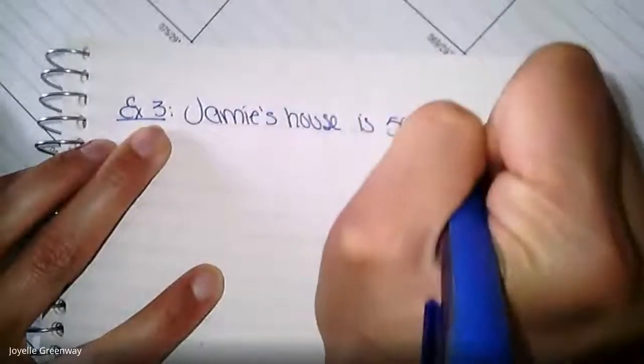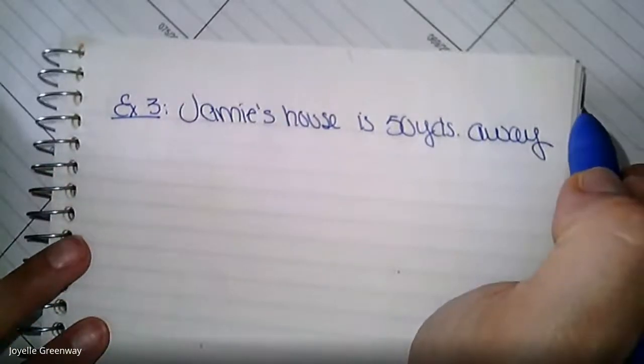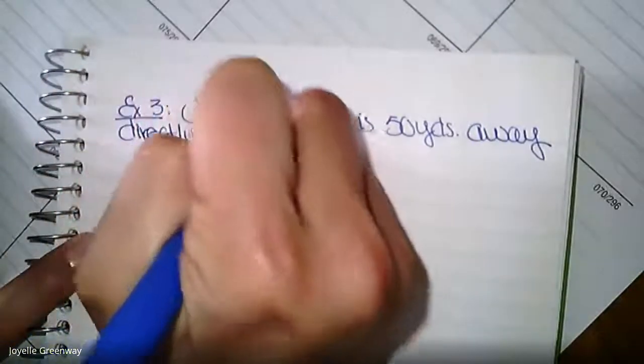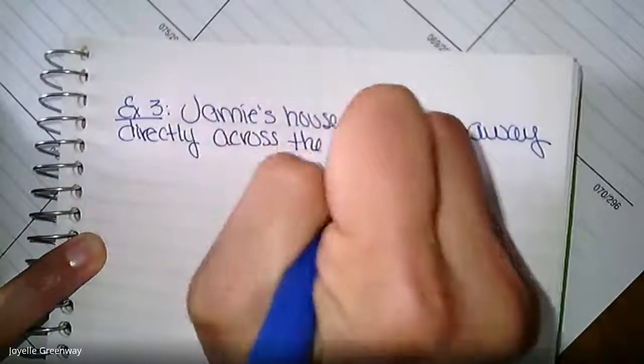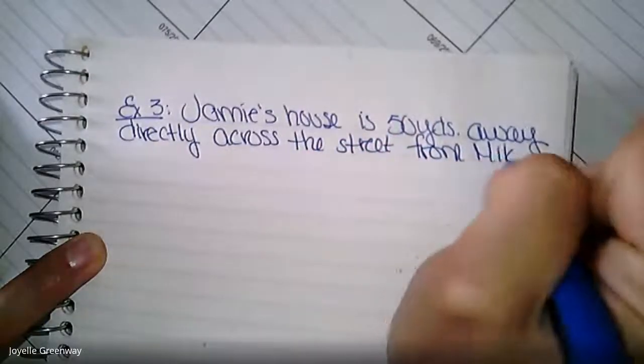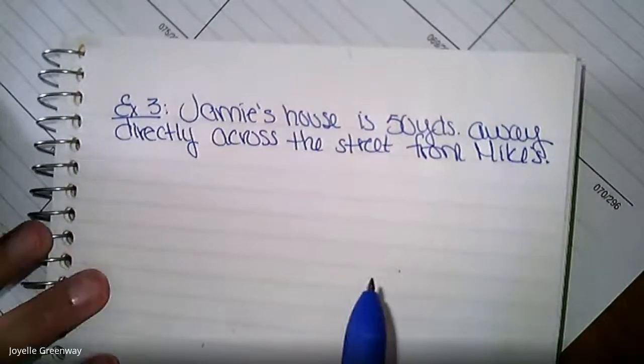Jamie's house is 50 yards away directly across the street from Mike's. Okay. Teddy's house is next to Mike's house.